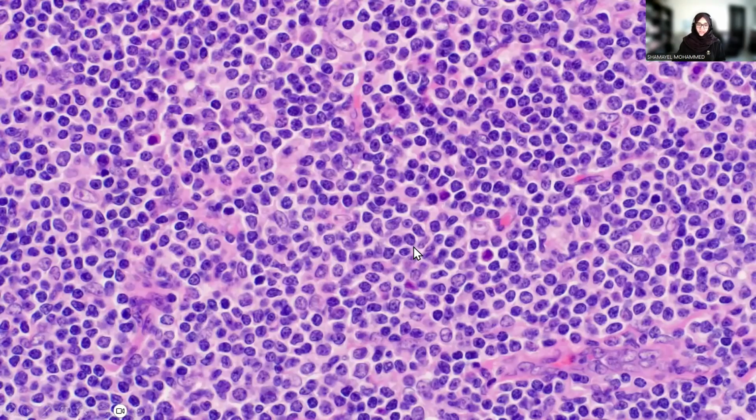So yes, indeed, they show the proliferation is monotonous. It consists of lymphoid cells, and it is small to medium in size. If you compare it, for example, to the epithelioid histiocytes or endothelial cells, they are small in size. The chromatin is clumped, and you have some irregular nuclear membrane over here.